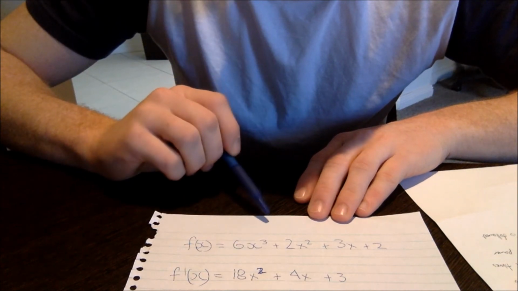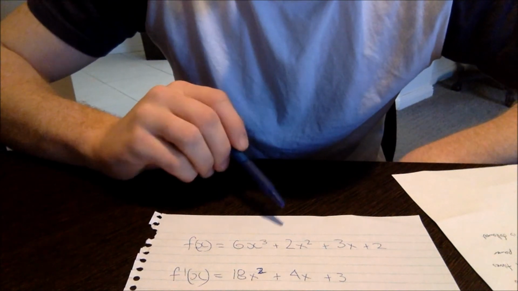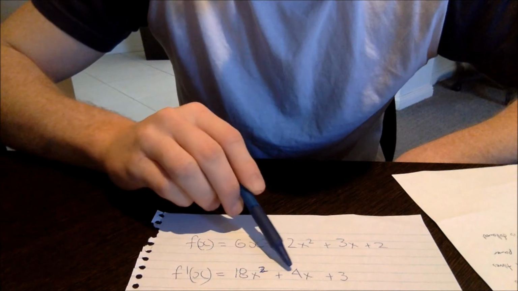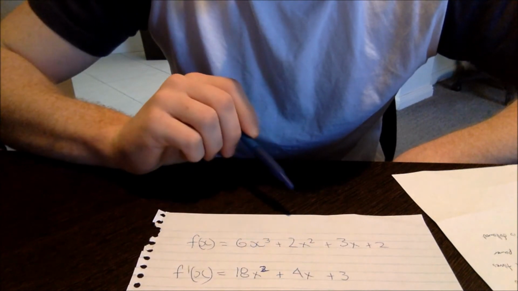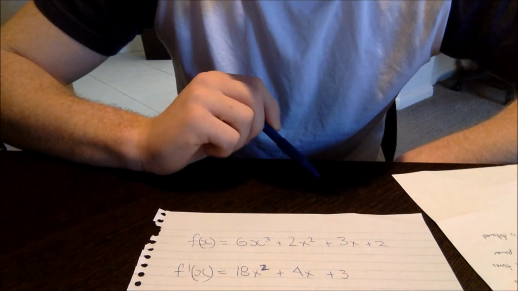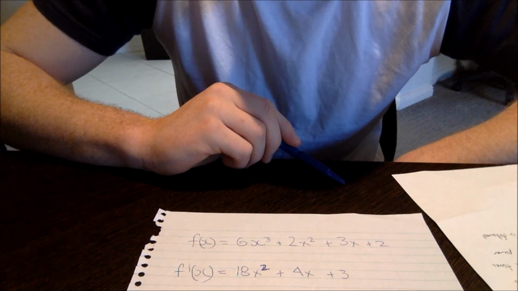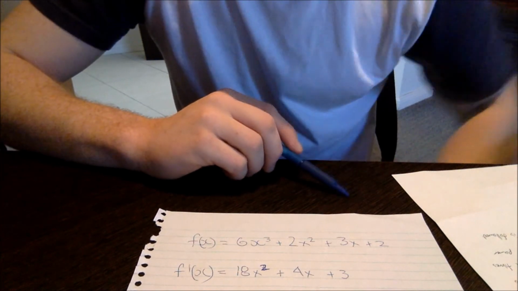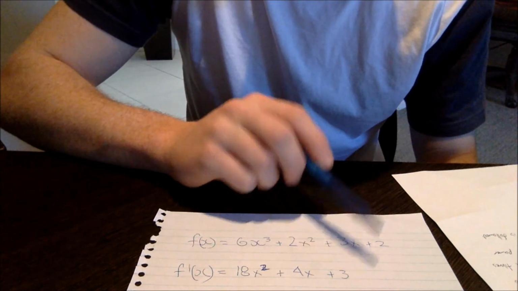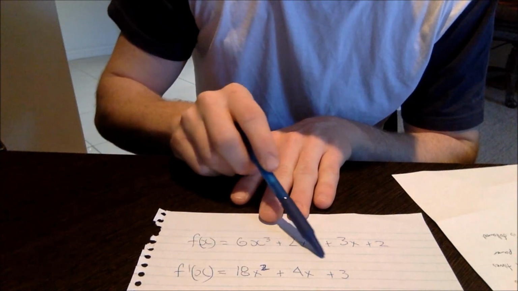This same method is followed throughout the equation. So for the next part of the equation, we have plus 2x squared. We bring down the 2, so 2 times 2 is 4x, because you do 2 minus 1. The next part of the equation is 3x, which when we differentiate it, 3 times 1 is 3, and there is no x, so it becomes 3. The last part is 2 times 0, because there is no x, so therefore that is removed. So in the end, we have 18x squared plus 4x plus 3.